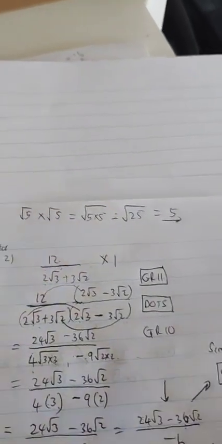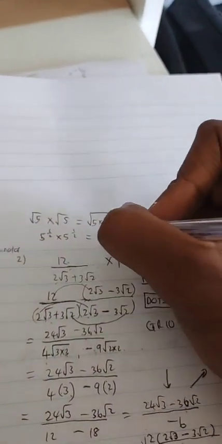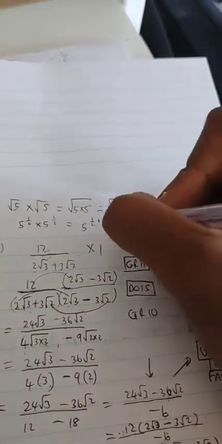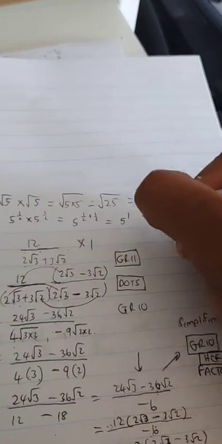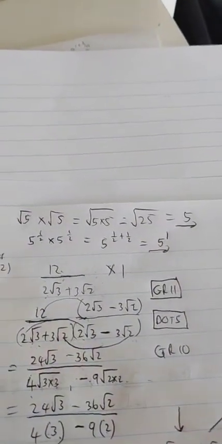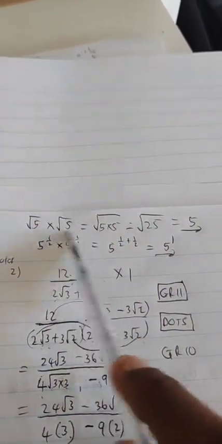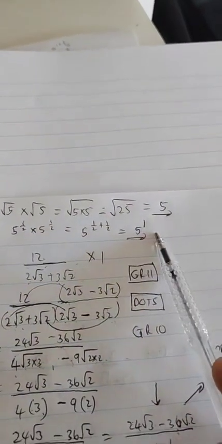Okay, that's basically one of the ways that we look at it. Some of you are probably looking at it this way. You are changing the square root to 5 to the power half times 5 to the power half, which is 5 to the power half plus half, which is 5 to the power 1. So in other words, same thing. Does that make sense? So whatever way you want to look at it, as a root or as that root converted to exponential form, you'll still get the same answer.